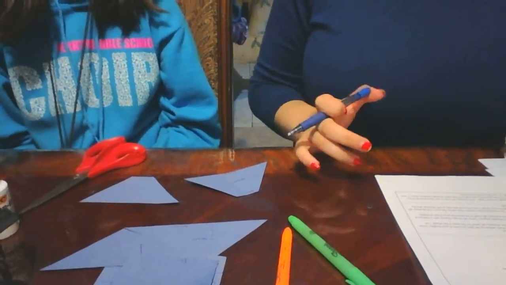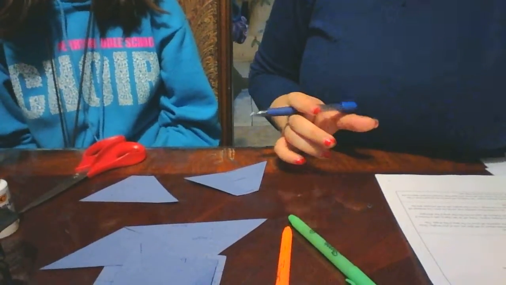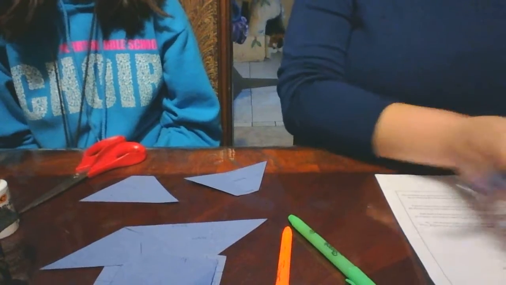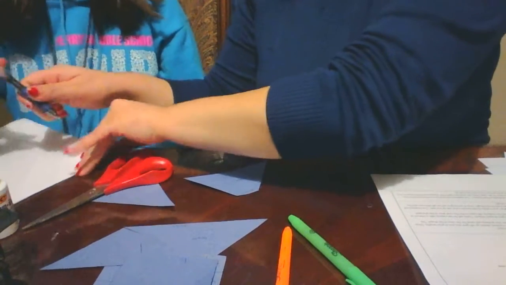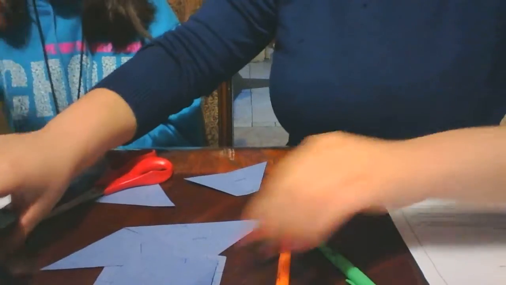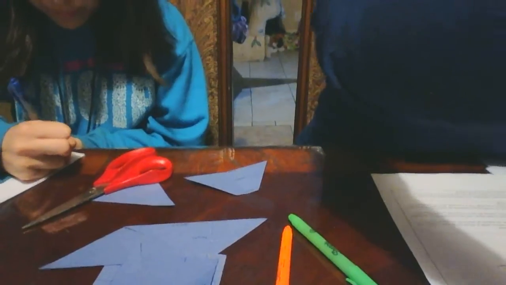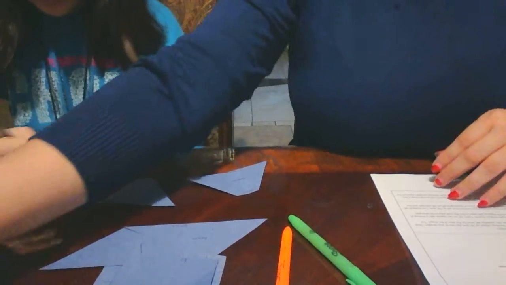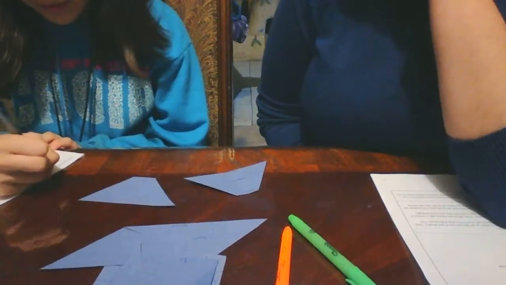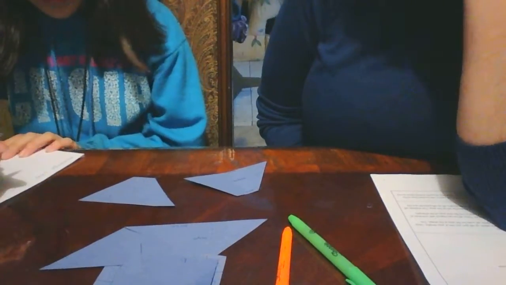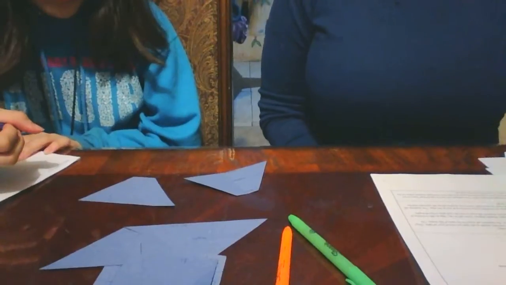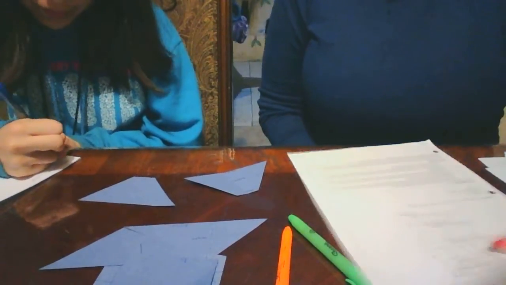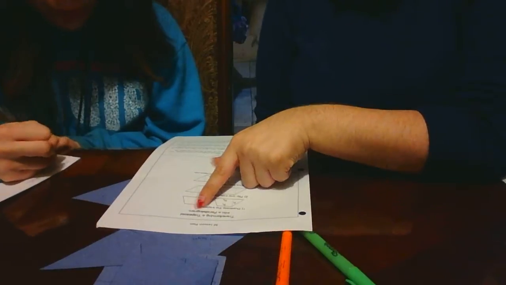Okay. So right here, behind here, write down the formulas. Let's do rectangle first. And what's the next one? The other one is the parallelogram. That's how you spell it. Parallelogram.